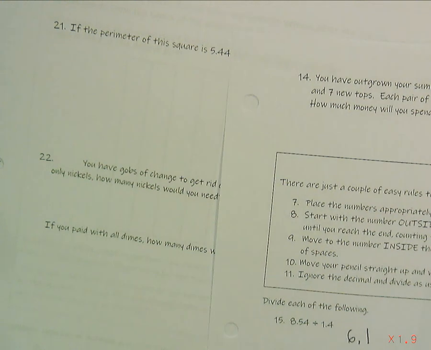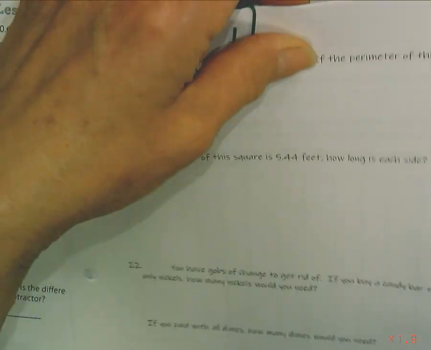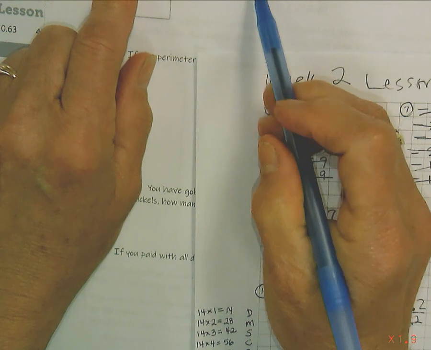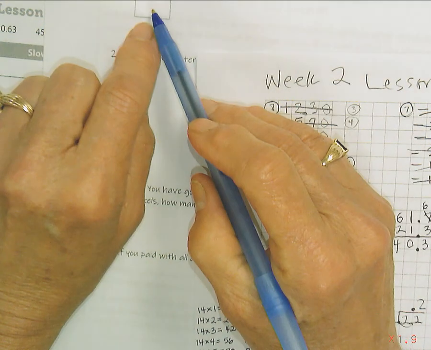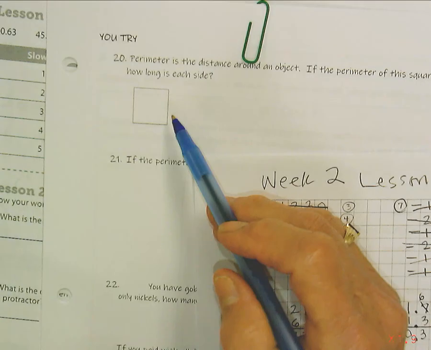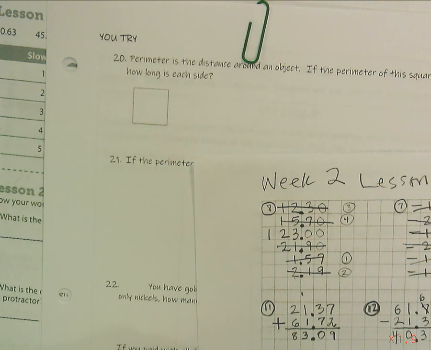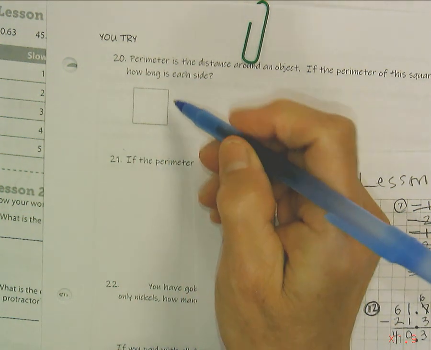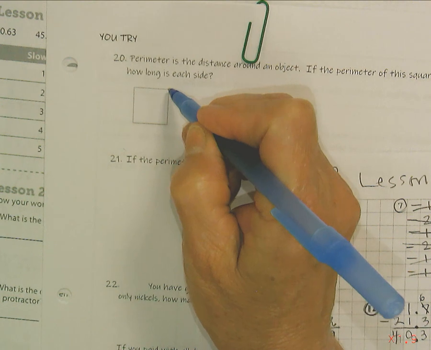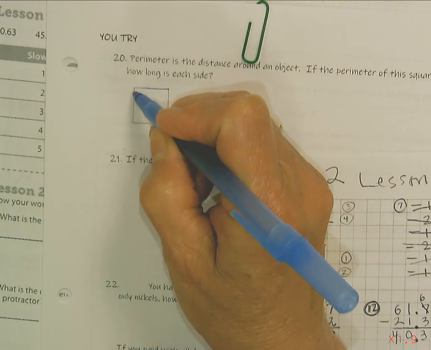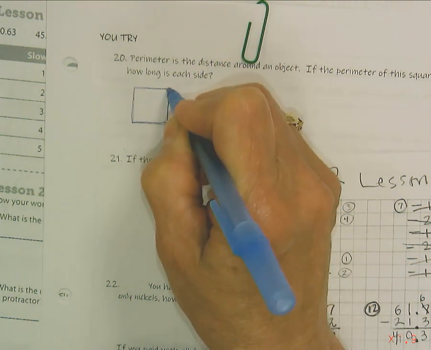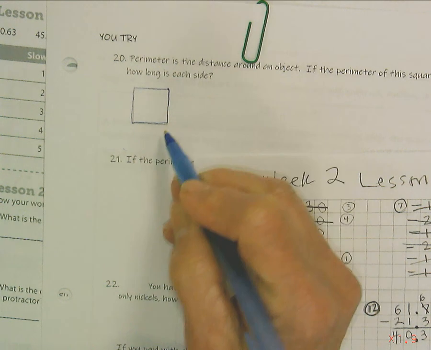So, on the next page, these might look familiar where we did them before. Perimeter. Perimeter is the distance around an object. Looking at this object, how many sides are there to get you all the way around? 4. 4 sides will take you all the way around here. Perimeter would be if you started in a corner and measured this side, this side, this side, and go all the way back to where you started to see how far it is around there.